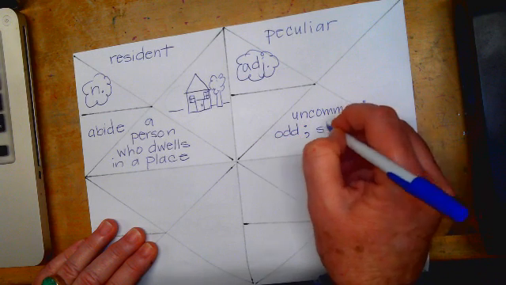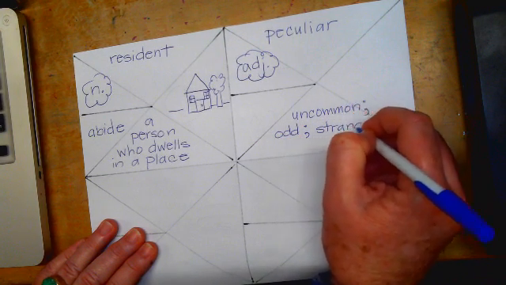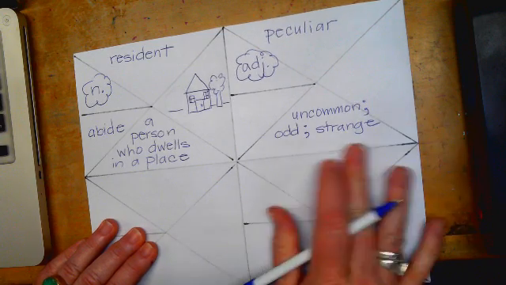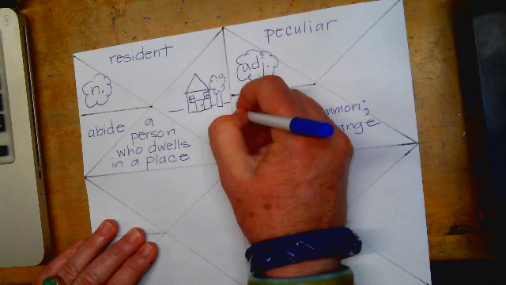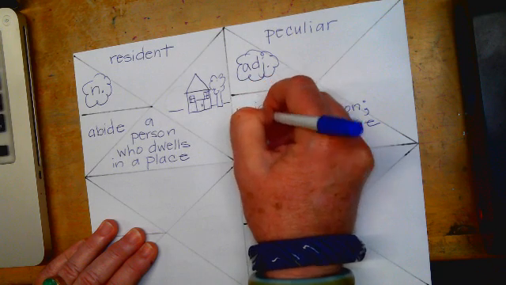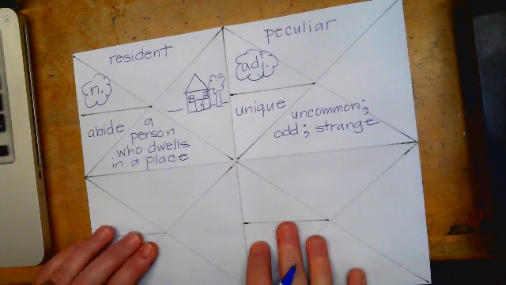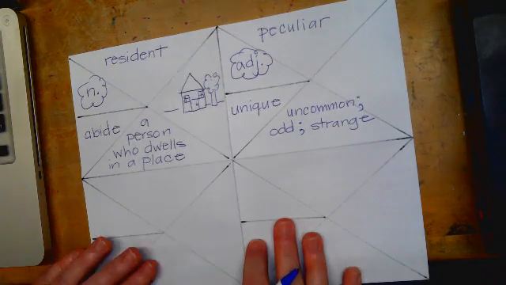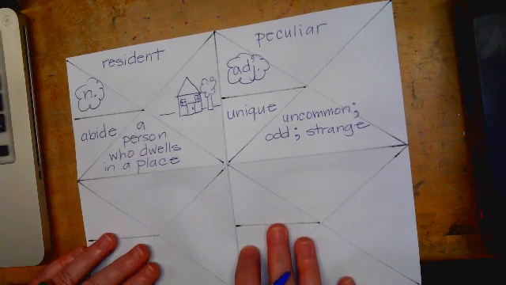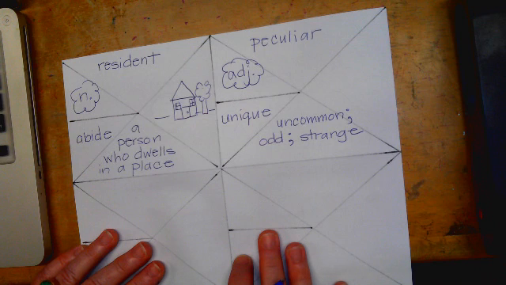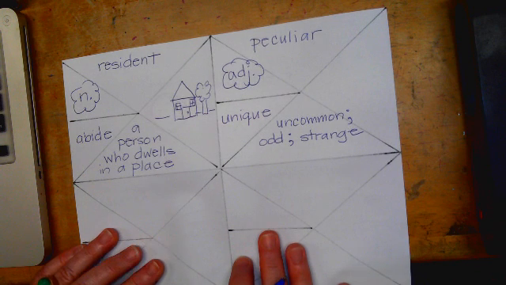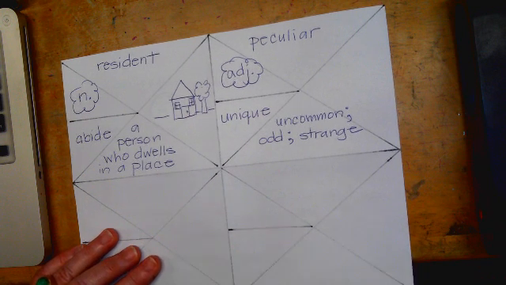It also means odd. It also can mean strange. These are all synonyms, and then the big synonym over here is unique. So if something is peculiar, it looks out of the ordinary.